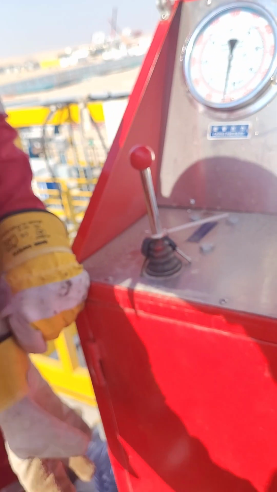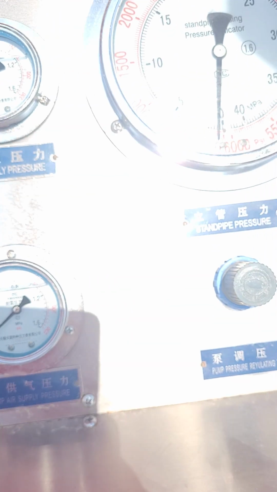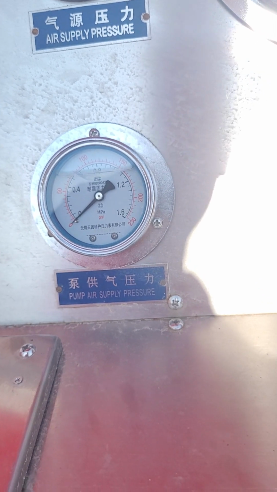Here we have pump here. Yeah, it is open. Okay, no problem. We have pump here, and we have here pump air supply pressure.